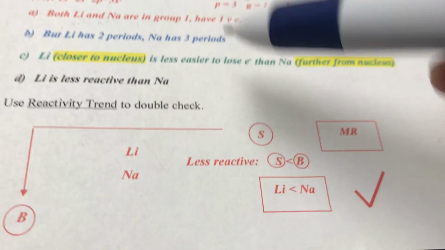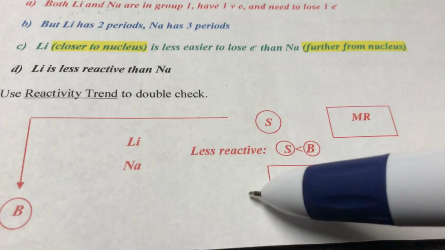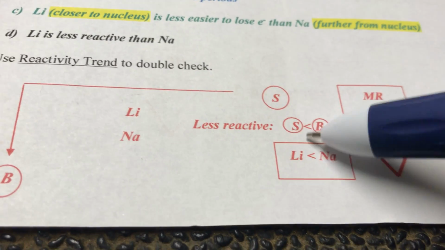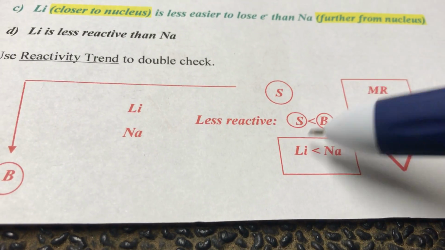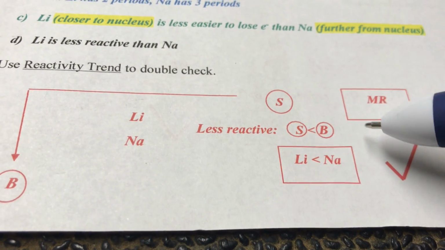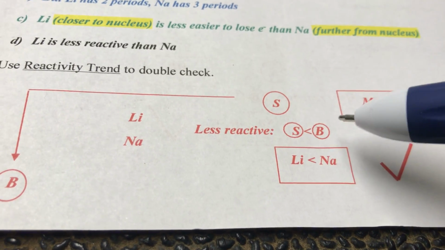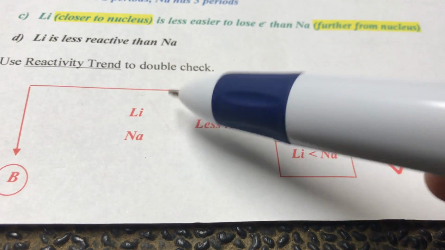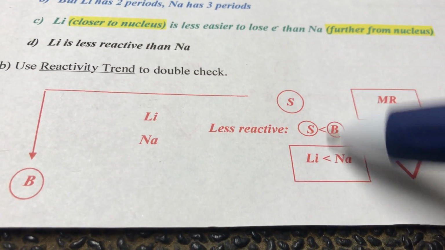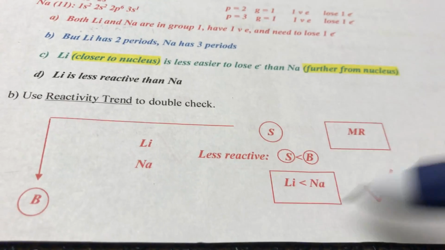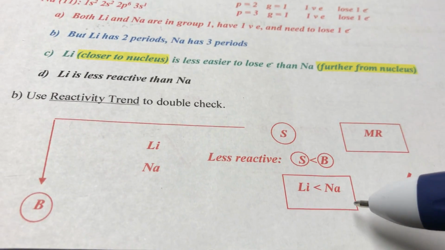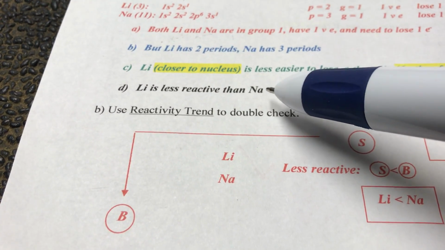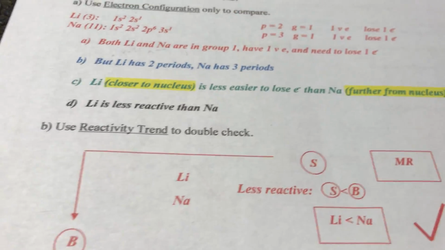And then now we write a less reactive. That's the question, less reactive. Now less reactive meaning which one is smaller first. So we write smaller to bigger with the symbol, the mouth facing to the big. Okay, so smaller than big. Then now we arrange, okay, we start with the smaller first. Which one smaller? Li, because Li is closer to small. So Li smaller than Na. If you change the symbol to the sentence, then it will be Li is less reactive than Na, which is exactly what we conclude here. So then that's why I put a check mark on it. Okay.